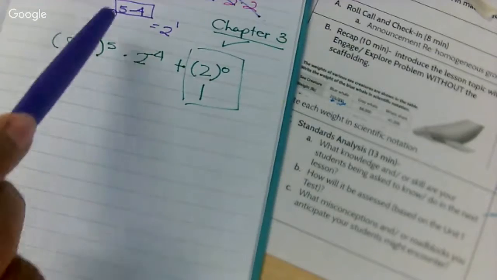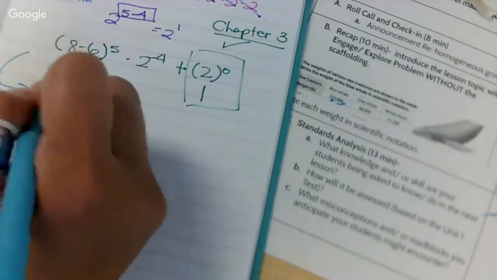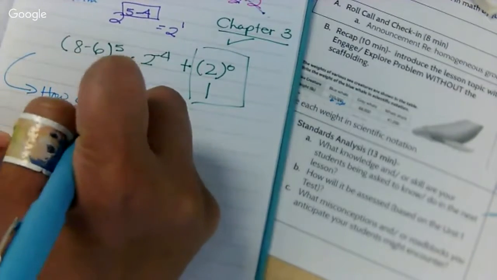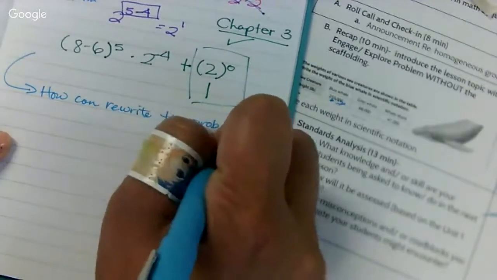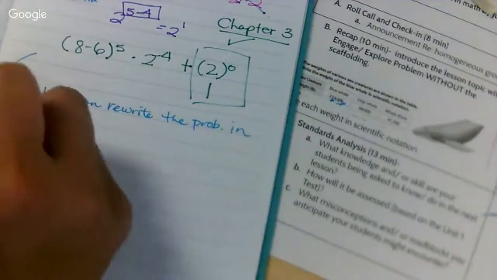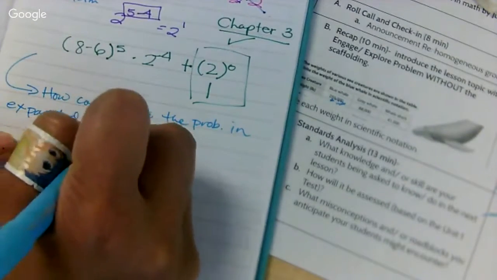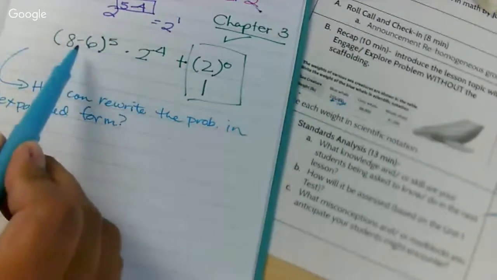Okay. So then the same thing here, like the first step for them, if they're totally grasping at straws, they don't know what to do next, rewrite the problem. So the question would be, how can you rewrite the problem? In expanded form. And then give them a couple of minutes to actually work with a partner to figure it out.